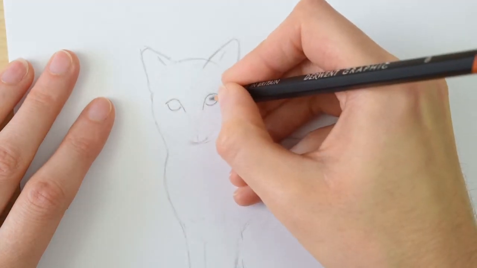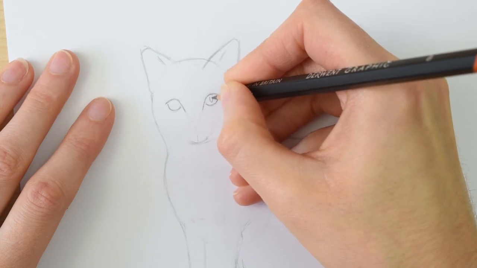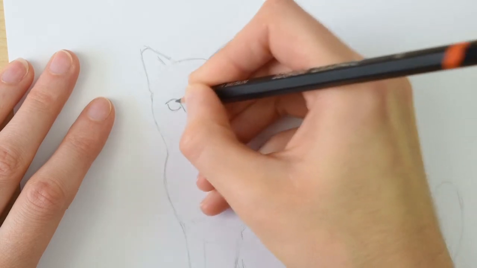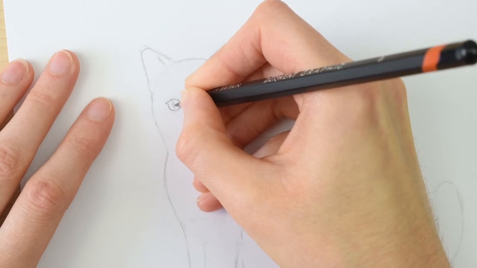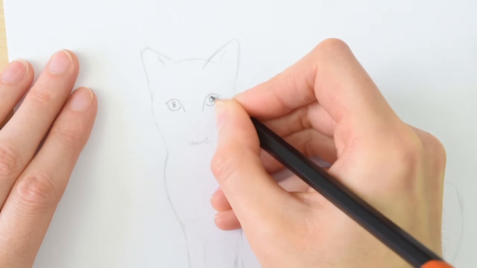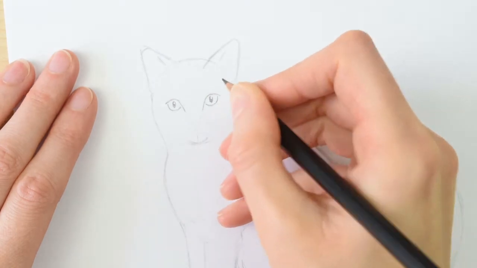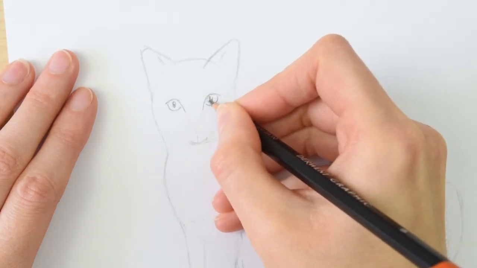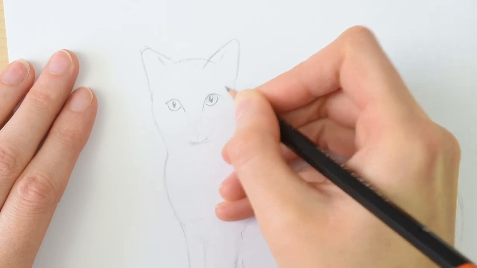Now cats don't have round pupils like people do. They're sort of like a slit type shape. So add in some shading and leave a little highlight in the eye.